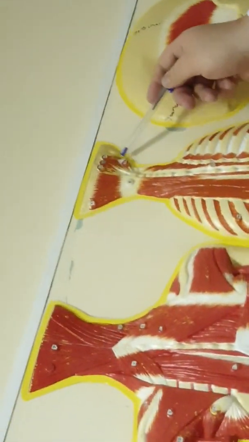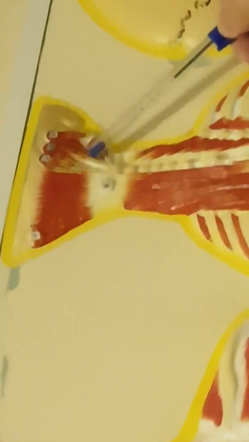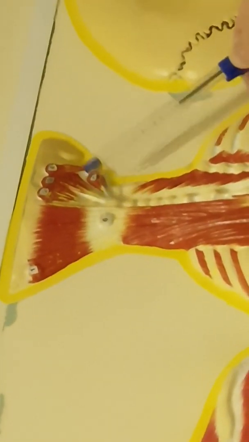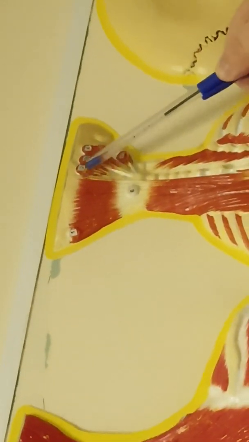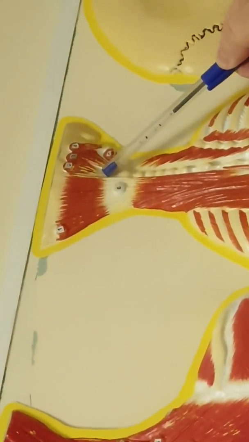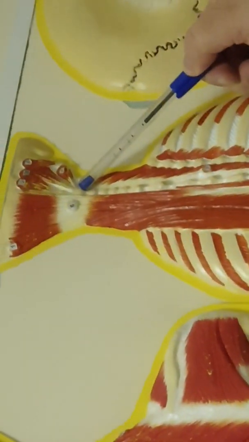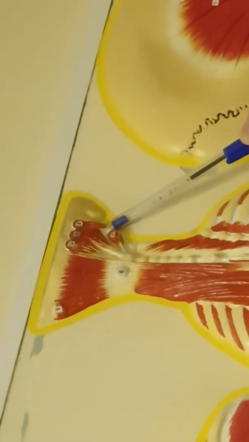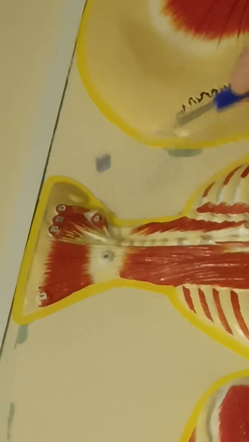In the region of the atlanto-occipital joint, we have musculus rectus capitis posterior minor, rectus capitis posterior major, and musculus obliquus capitis superior and inferior. These muscles attach in the region of linea nuchae inferior. Rectus capitis posterior minor attaches to the posterior tubercle of the atlas, the major muscle attaches to the spinous process of the axis, the superior oblique muscle attaches to the transverse process of the atlas, and the inferior oblique muscle is between the transverse process of the atlas and the spinous process of the axis.